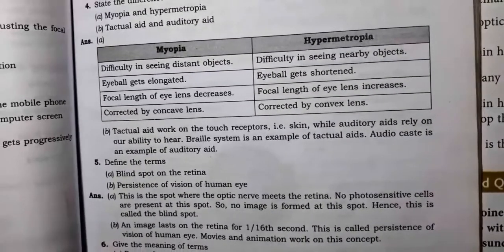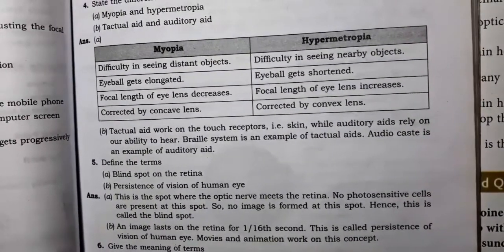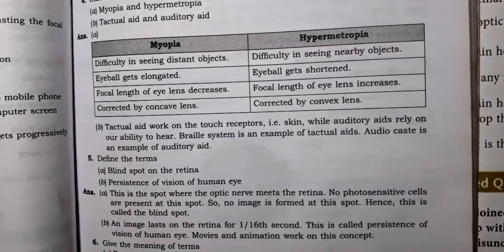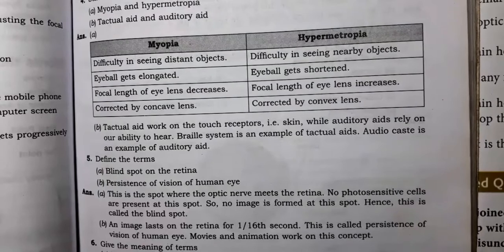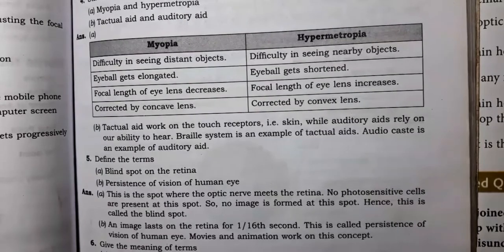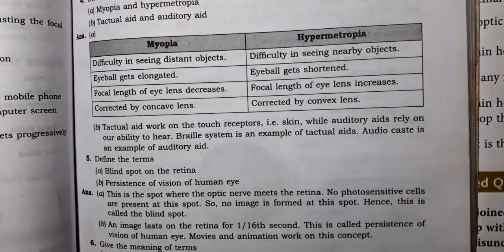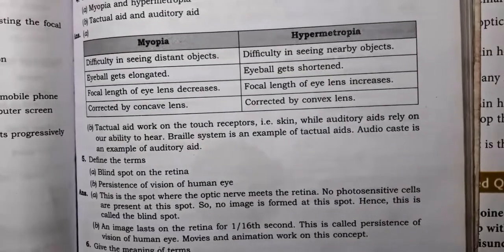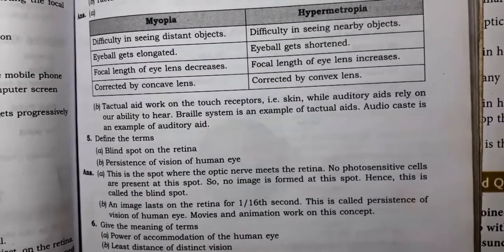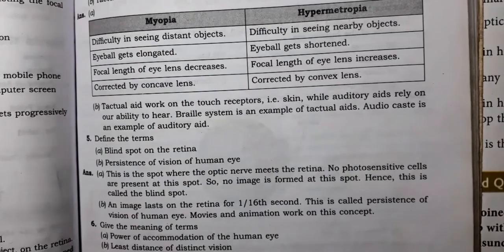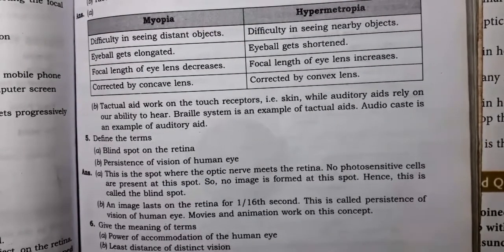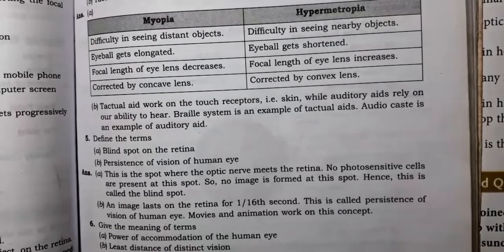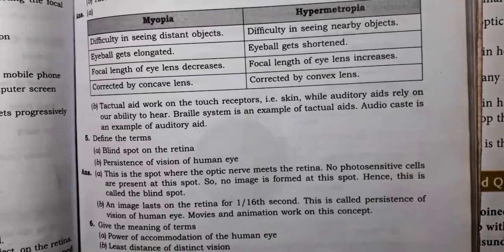This is the spot where the optic nerve meets the retina. No photosensitive cells are present at this spot, so no image is formed at this spot. Hence, this is called the blind spot. An image lasts on the retina for 1/16 second. This is called persistence of vision of human eye. Movies and animation work on this concept.